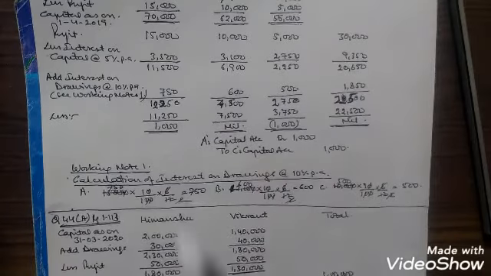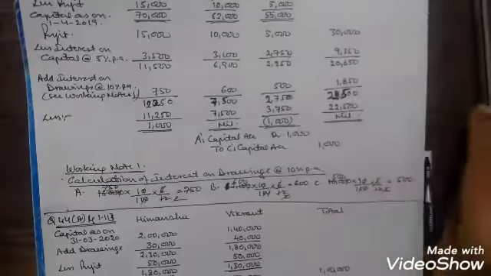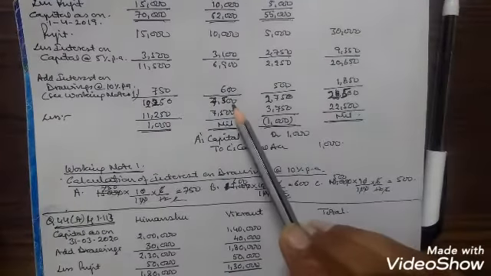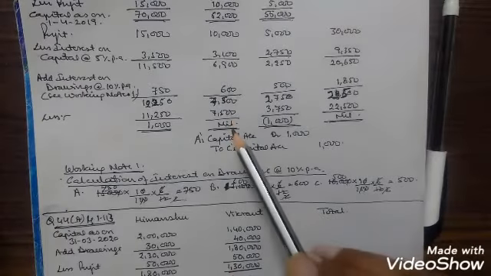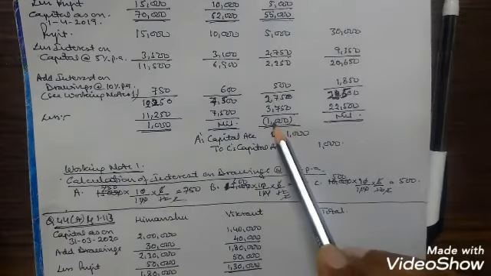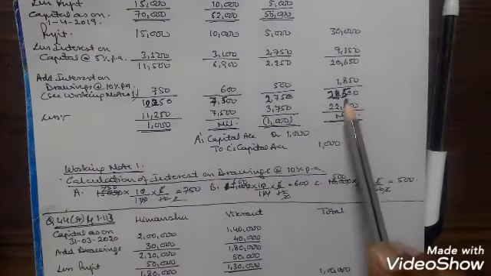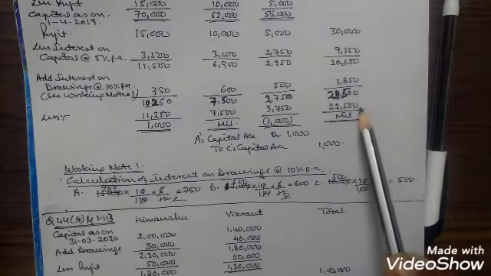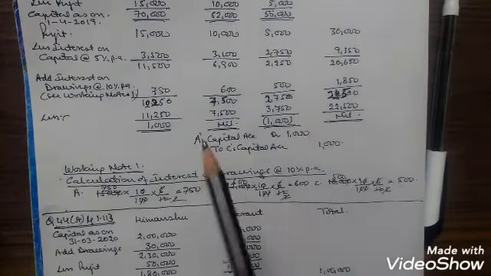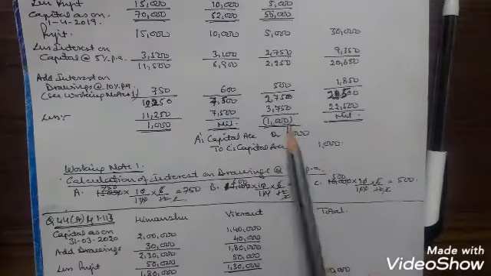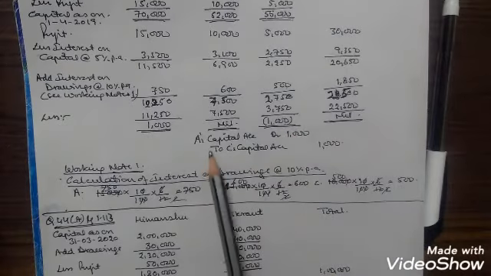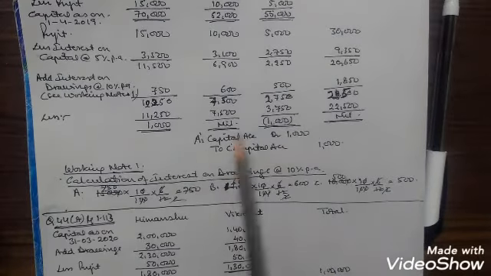So from 12,250 minus 11,250, it comes to rupees 1,000. From 7,500 minus 7,500, it comes to nil. And from 2,750 minus 3,750, it comes to 1,000 negative. And from 22,500 minus 22,500, it comes to nil. So 1,000 positive is equal to 1,000 negative. Now the positive one will be debited. A's capital account debit 1,000 to C's capital account 1,000.